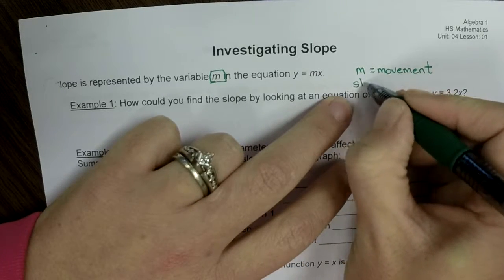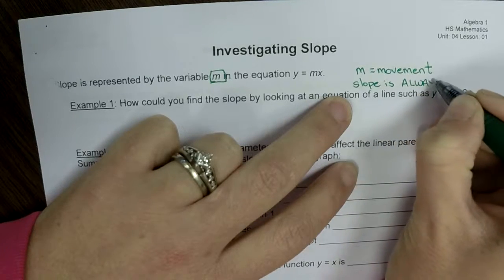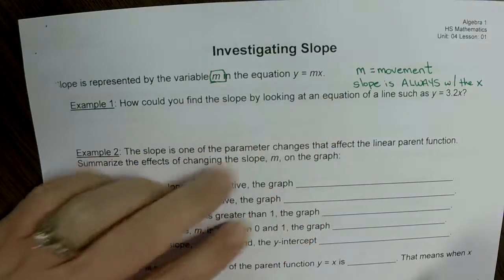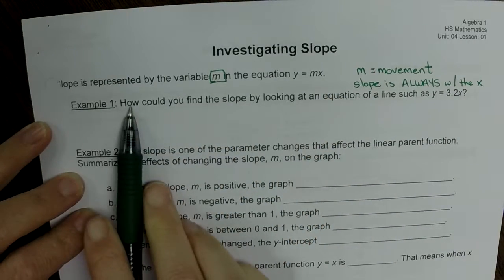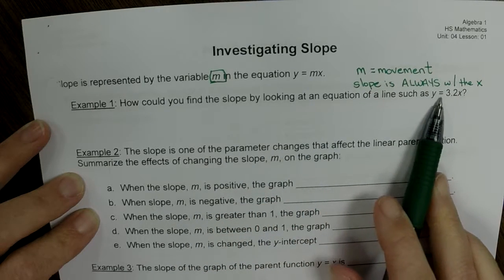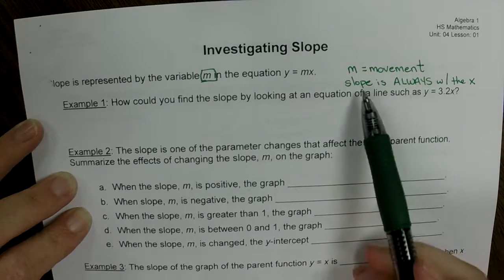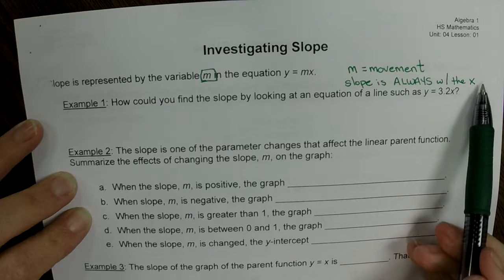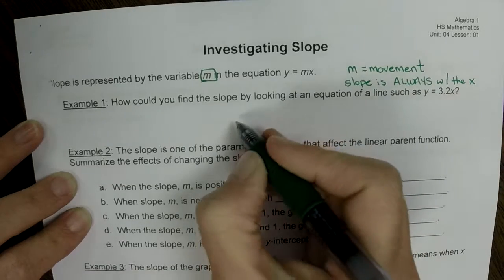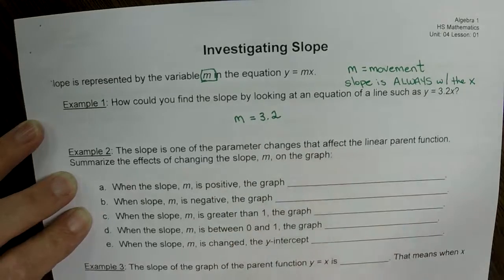So slope is always with the x. So for example 1, it says, well, how do you find the slope then? By looking at the equation of a line such as y equals 3.2x. Well, we just said the slope is always the number that's with the x. So the slope itself is literally just 3.2. So we would say m equals 3.2.